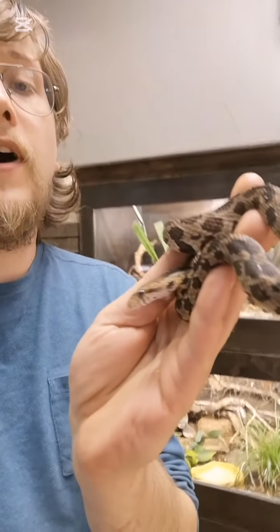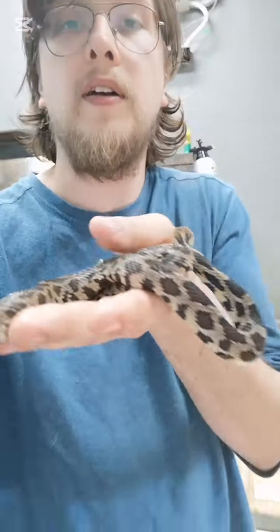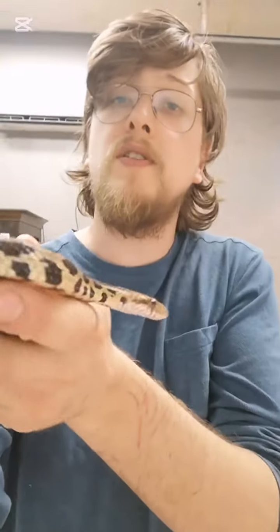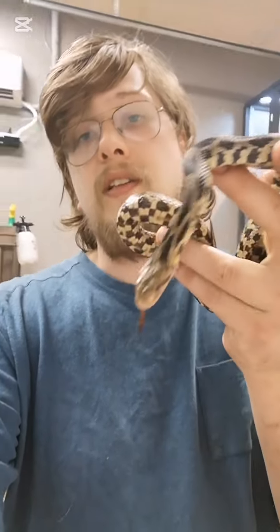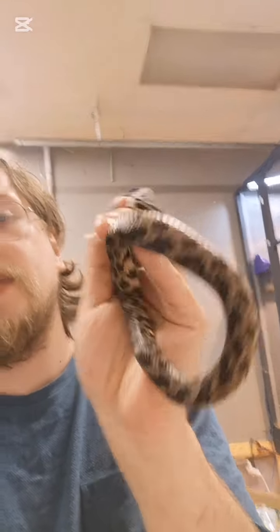This little guy is a fox snake. This is another type of rat snake. These are ones that you'll find up here in Canada. Not on the west coast that we have here, but on the east coast you'll bump into them. And you can see the similarities to a corn snake, that nice checkered pattern and those saddles on the back.